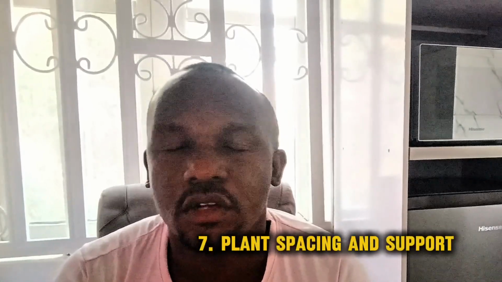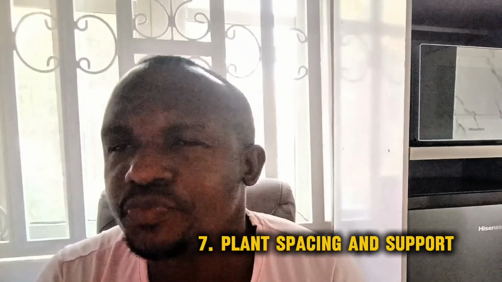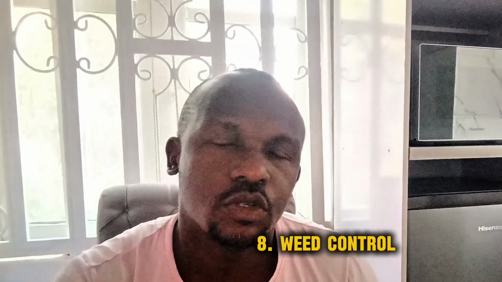Number 7, plant spacing and support. Plant spacing and support will also help. If you don't space your plants properly and give them the support they need, your beans crop will be affected. Crowded plants lead to poor airflow and diseases. Pole beans need support and stakes, while bush beans do not. There are beans that grow on poles, that elongate, and they need support, while bush beans do not require it. Okay, then number 8, weed control.